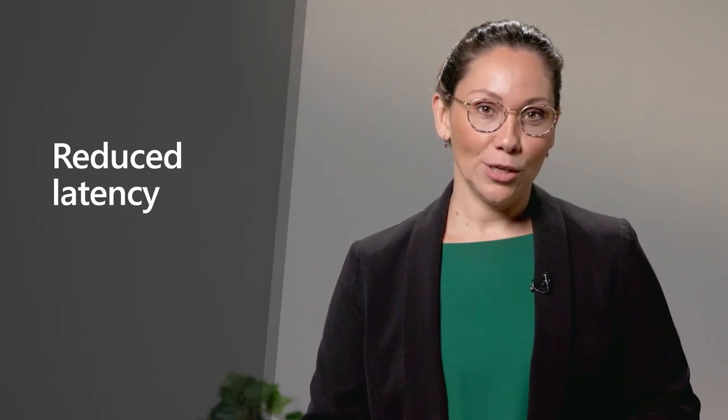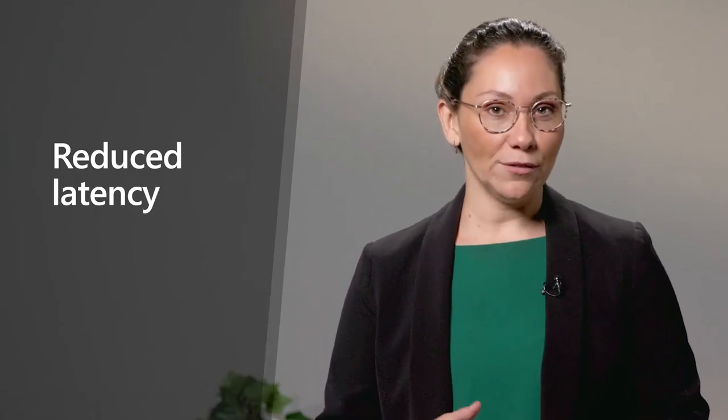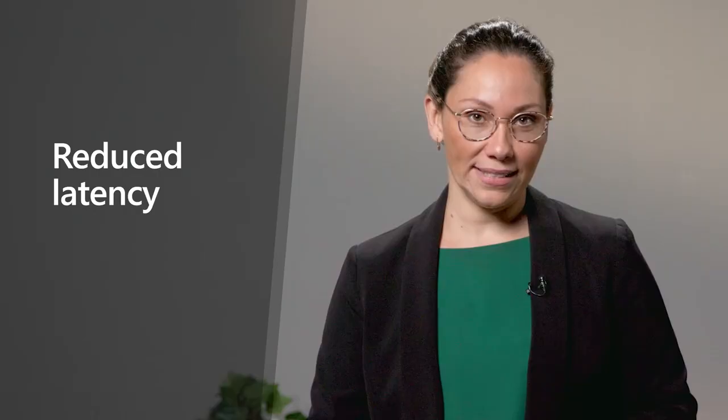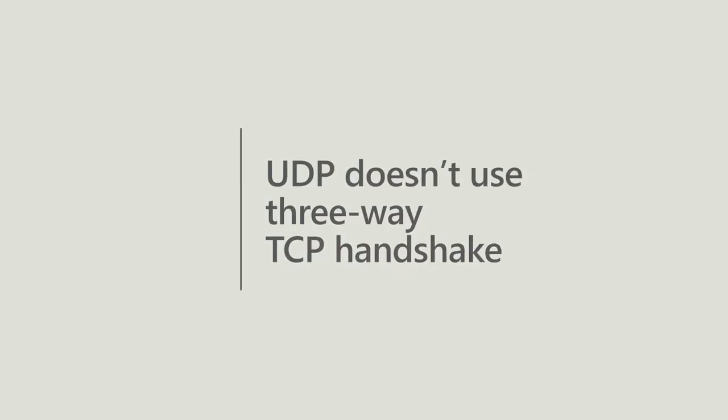Let's now turn our attention to the benefits of HTTP/3 and QUIC. The first is reduced latency. QUIC uses UDP instead of TCP, which means it can establish connections faster and reduce latency. This is because UDP does not require the three-way handshake TCP uses to establish connections. This reduced latency can lead to faster load times and improved user experience.